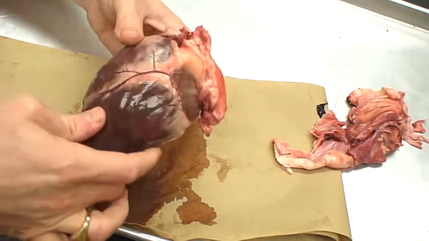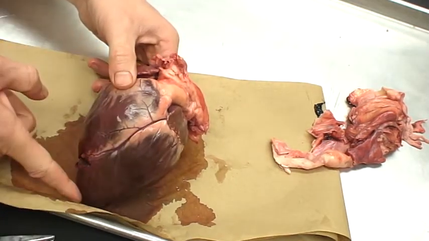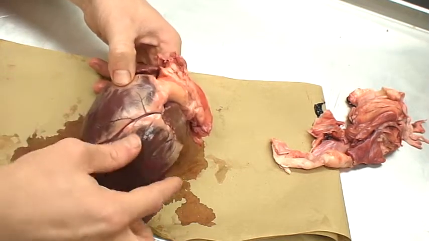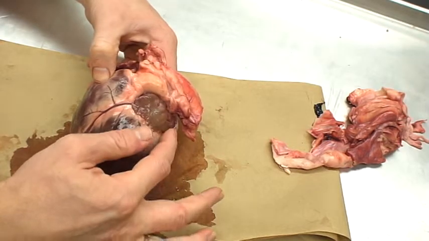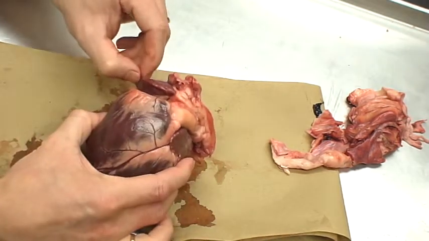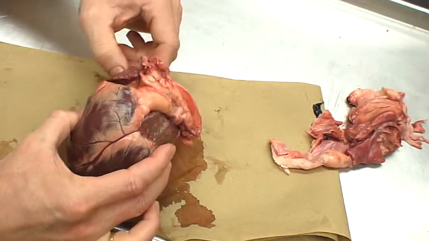As far as external anatomy goes, we've got the base, we've got the apex, we've got the right ventricle here, we've got the left ventricle here. We've got auricles, which are the ear flap-like structures here and here. And on the inside, these are chambers for the atria.